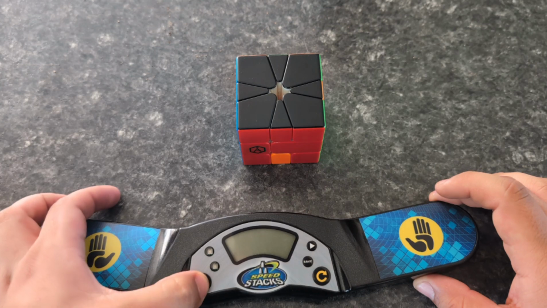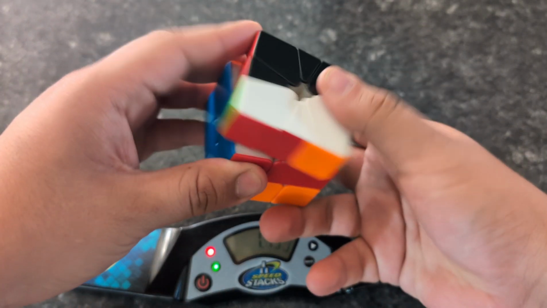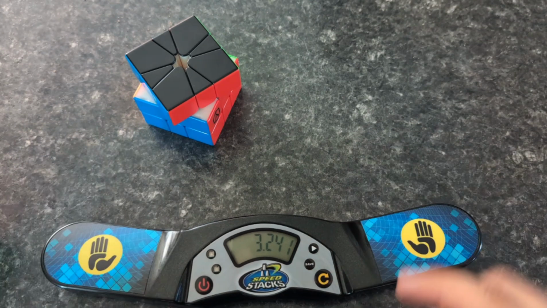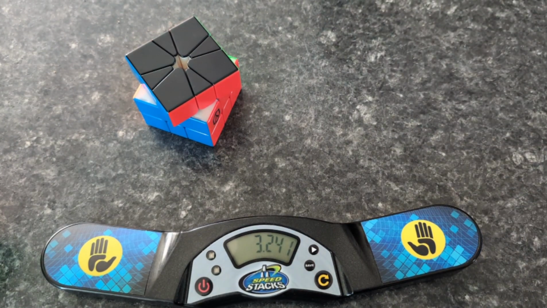So yeah, hopefully that helps, and hopefully that explanation was very clear and concise, and maybe one day you too will be able to solve this algorithm in under 4 seconds.